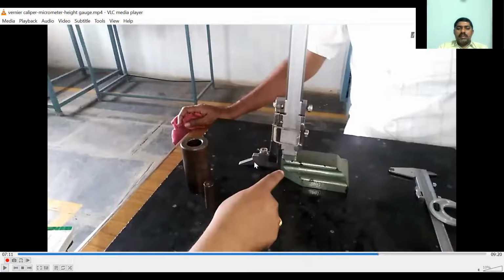This should be when the measuring unit is in contact with the surface plate. Otherwise, we need to adjust this beam. We have the fine adjustment screw.